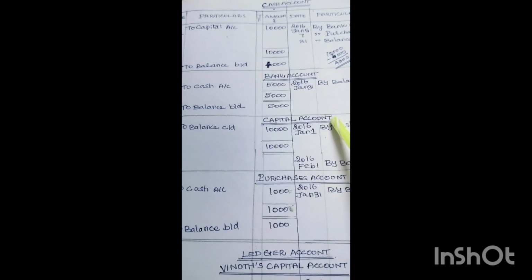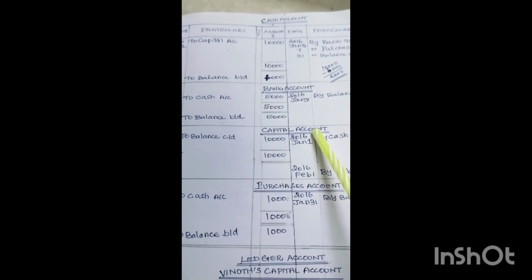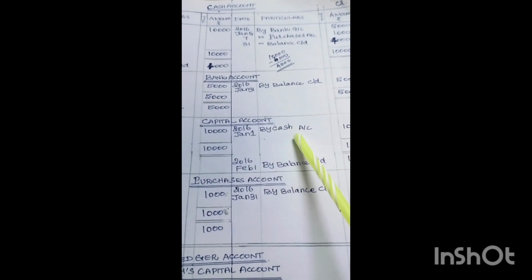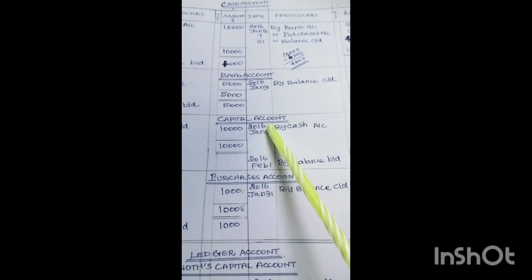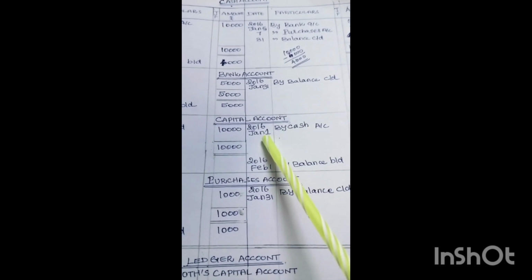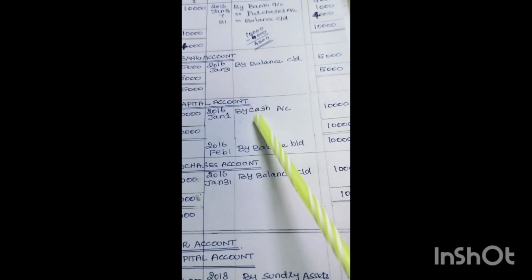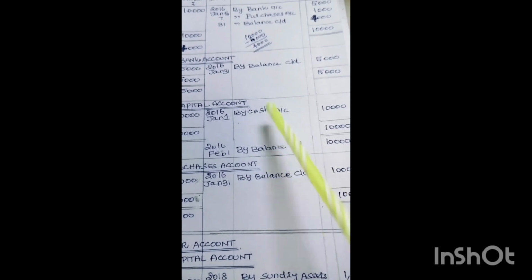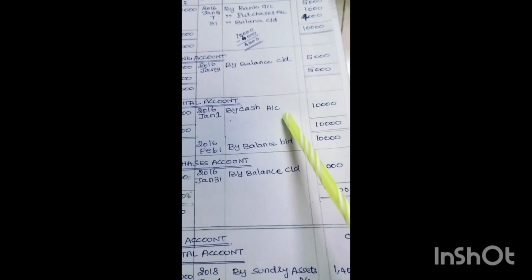So what is the name of the account to open here? Capital account. We write it at the top middle. Then which side does the capital account have? It is on the credit side, so we go to the credit side. When did the capital account occur? It is on January 1, so we write it in the date column. Then what is the opposite account from the capital account? The cash account is the opposite account. We enter here, on the credit side only, by cash account. How many rupees? 10,000 rupees we entered.